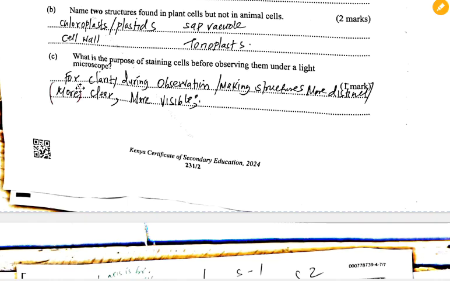For staining, we use colored dyes, and the most common example of a colored dye used in the lab is iodine solution. The reason is for clarity during observation, making the structures more distinct, more clear, or more visible. You can see them more clearly, unlike when you don't stain.